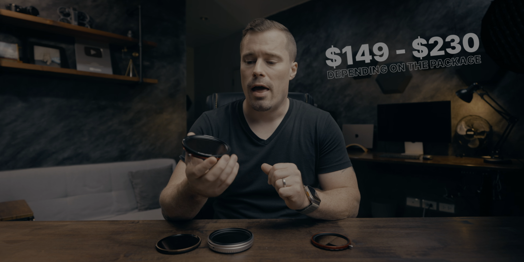And talking about price, you can get it in multiple packages. There's one without the mist filter, I think that's around $150, and the whole package where everything is included, including the mist filter, and also I think one for anamorphic lens flares, is $230. So it's not super expensive, but also not as cheap as the Haida filter. I think it's overall a pretty good pricing for what you get there.